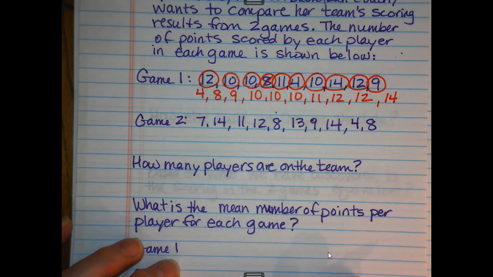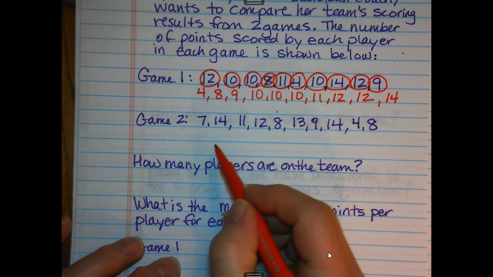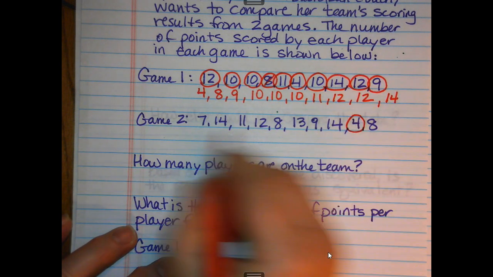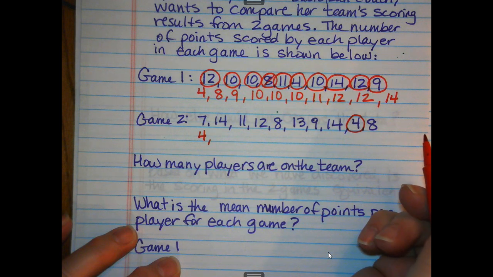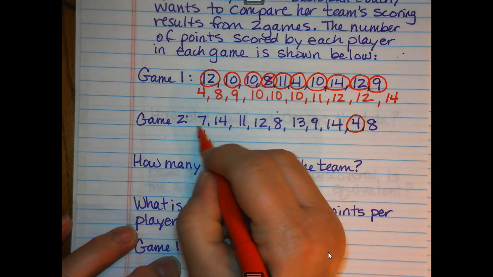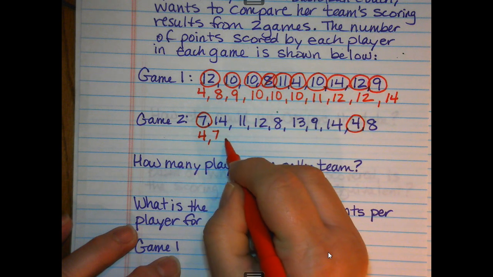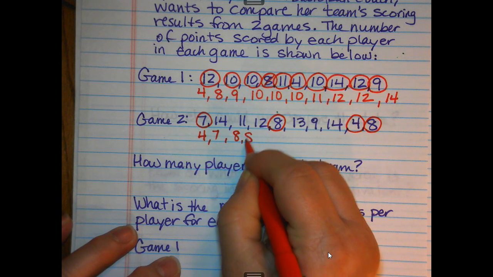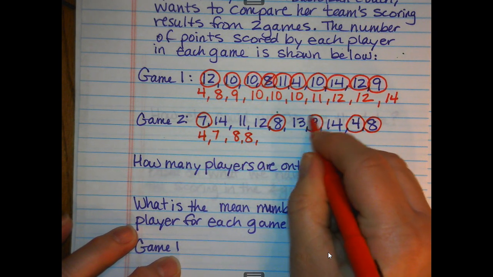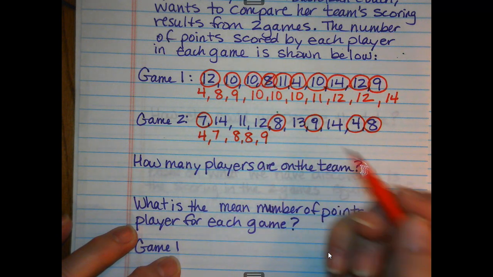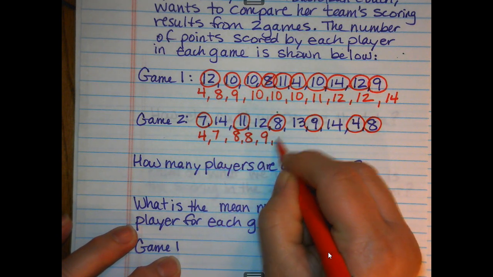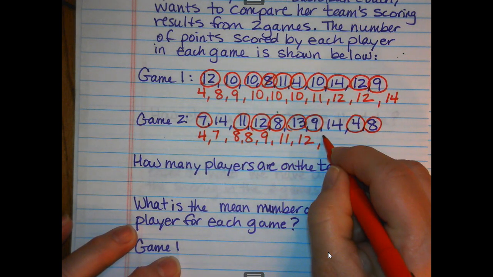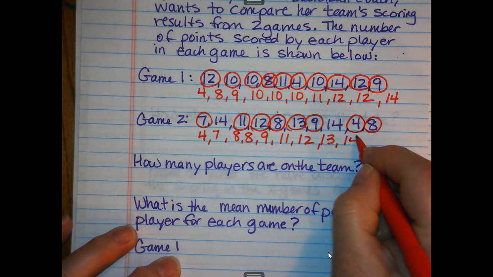The next thing that I'm going to do then is to move along to game 2, put this data in sequential order. Again, I have a number 4 to start my data. And then I go to 7. And after 7, we have 1, 2 8s. And we've got a 9. We have no 10, but we have 11. We have a 12, 1 13, and 2 14s.